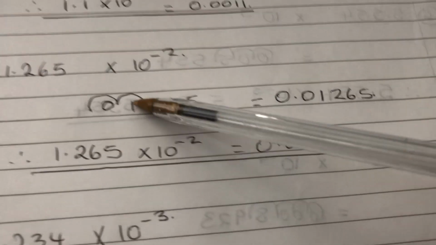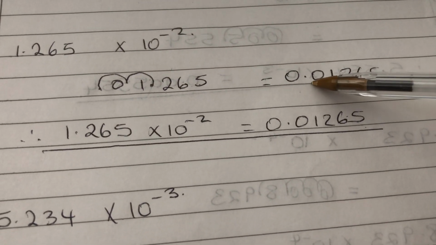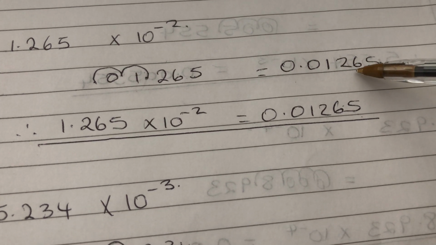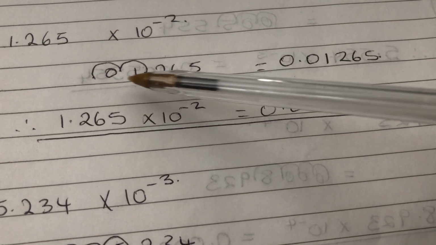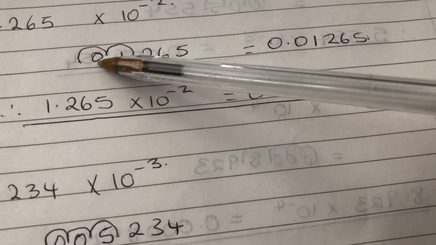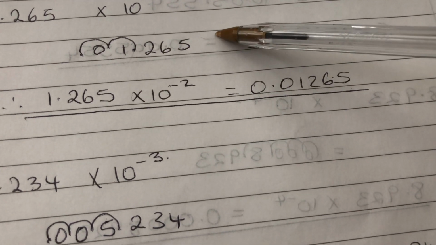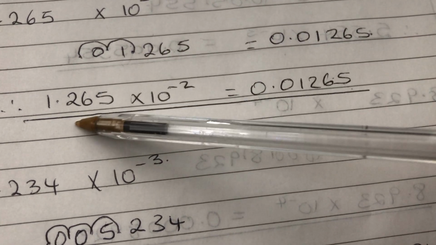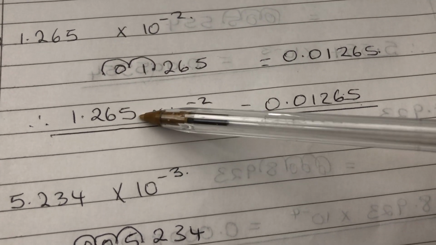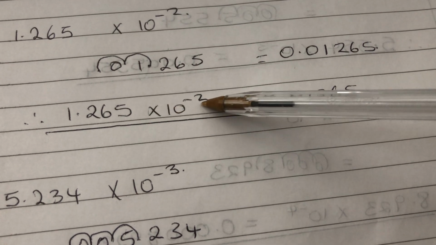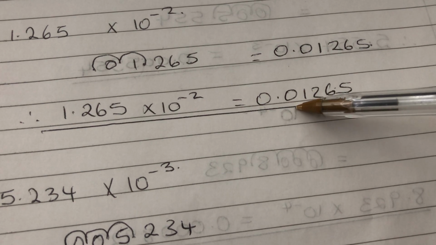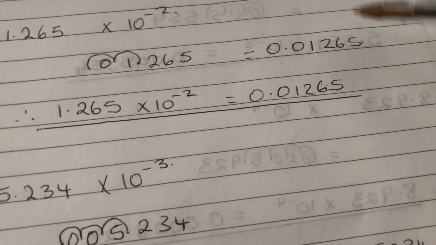Okay, so now we have 0.01265. So now 1.265 times 10 to the power minus 2 will be equal to 0.01265.